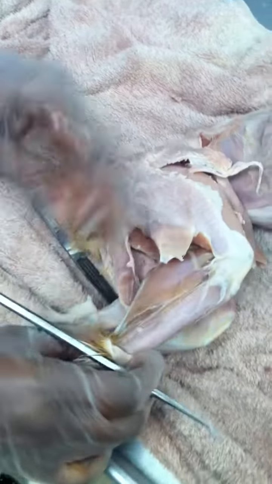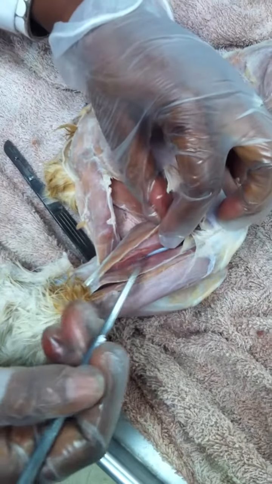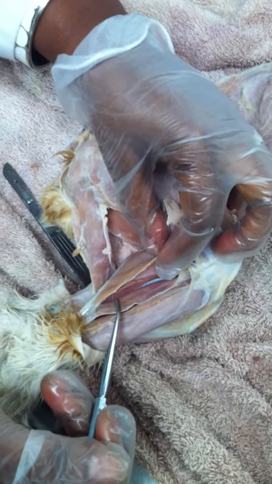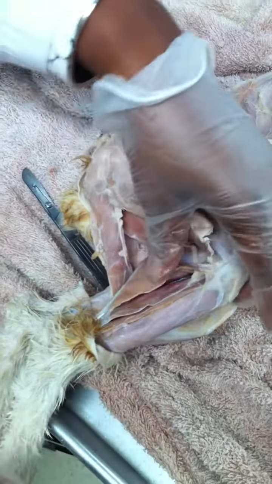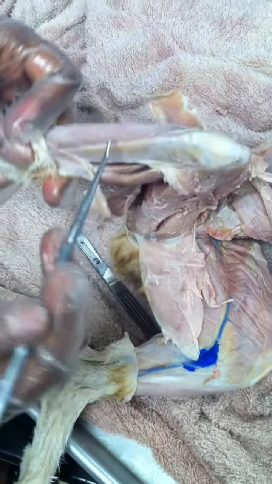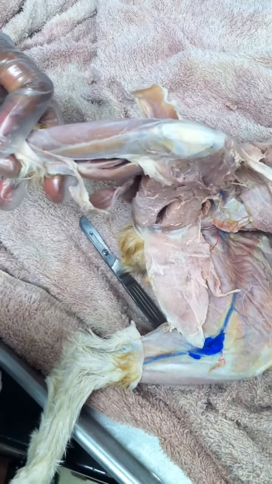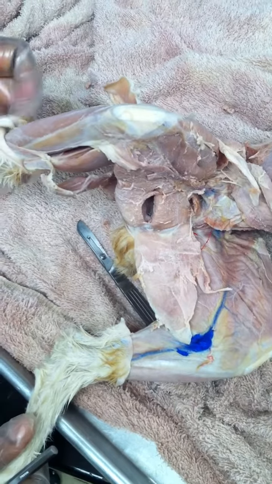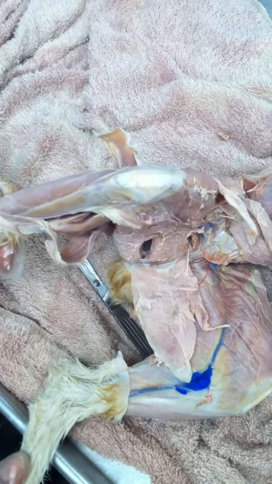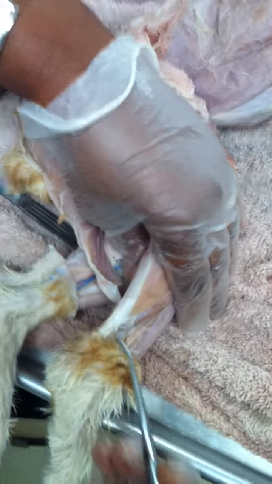On the lateral side, if you lift the gastrocnemius, that would be your soleus muscle. Okay. And then this is your tibia bone. The muscle on top of it is your tibialis anterior. Did I forget anything? Achilles, yeah. Achilles tendon. That's the Achilles tendon.